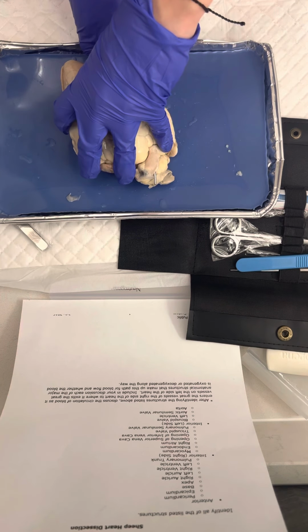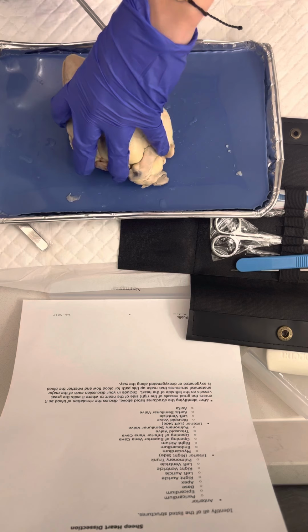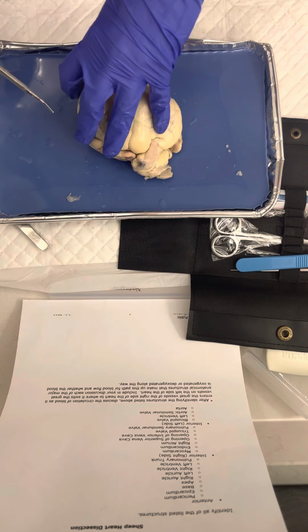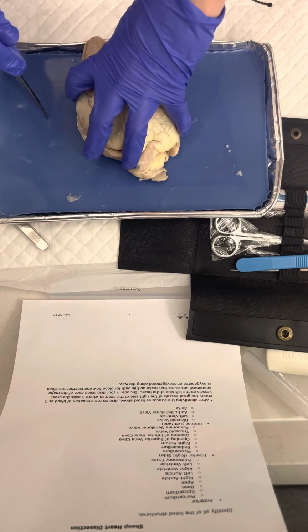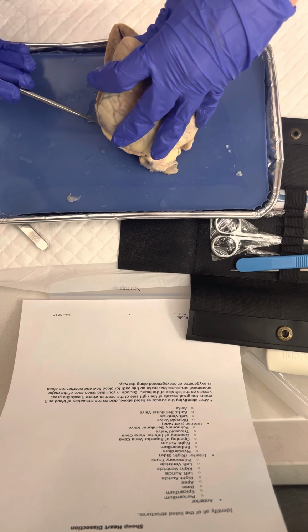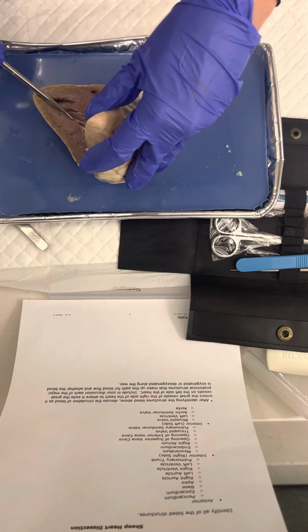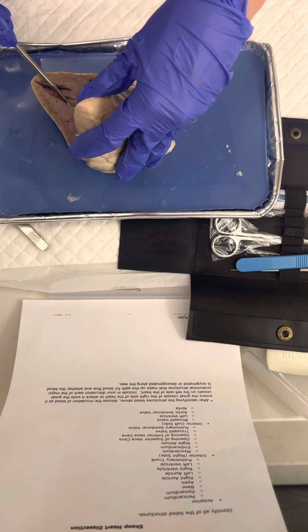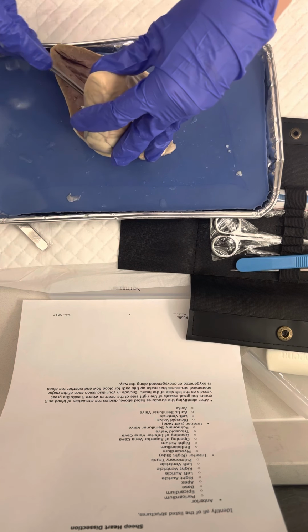The oxygenated blood returns to the heart through the pulmonary veins. For the left side of the heart, the pulmonary veins will empty oxygenated blood from the lungs into the left atrium, right here.